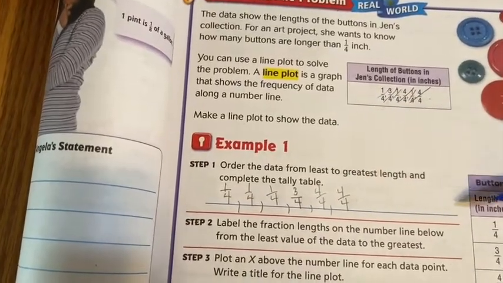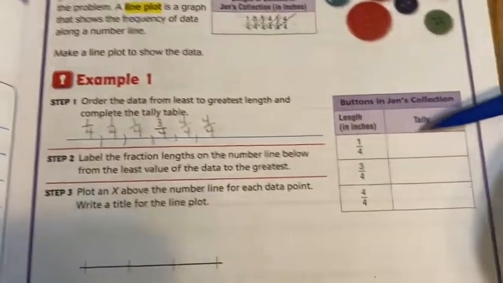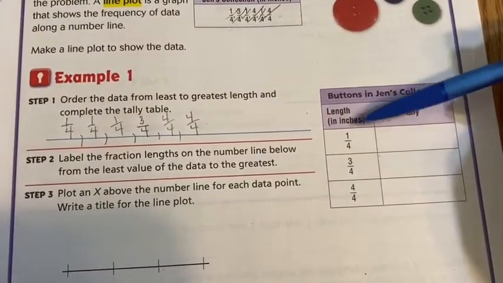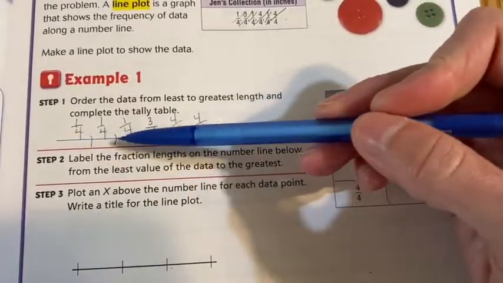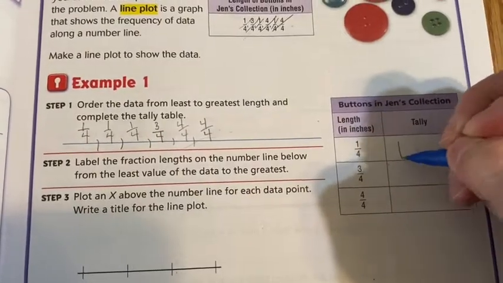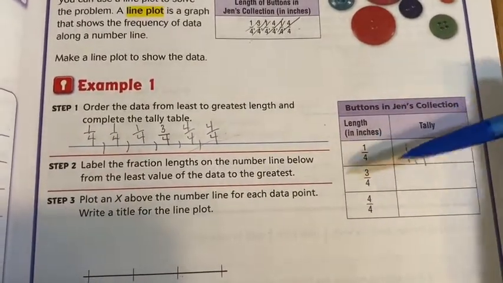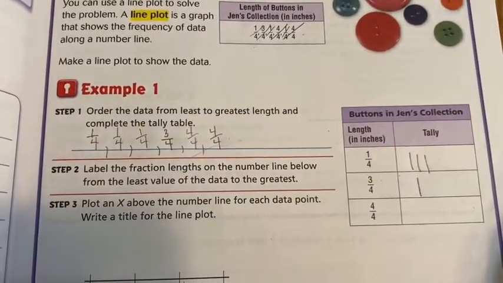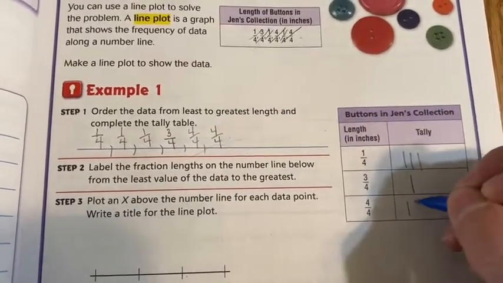So we're going to complete the tally table next. In a tally table, you use tally marks to show the information. So length in inches, 1/4. There's 1, 2, 3, so I'll do 3 tally marks. Next is 3/4. There's 1, so 1 tally mark. Next is 4/4, 1, 2, so 2 tally marks.